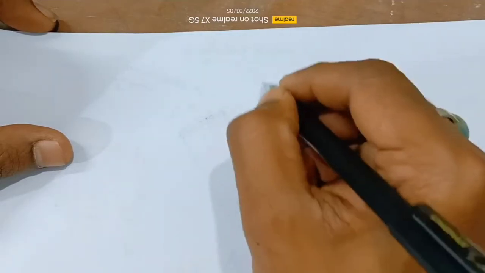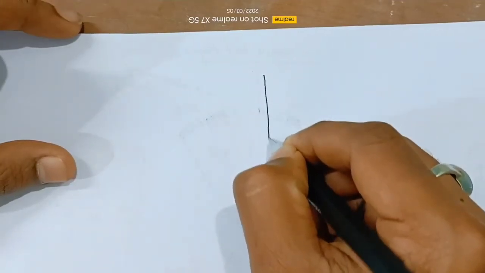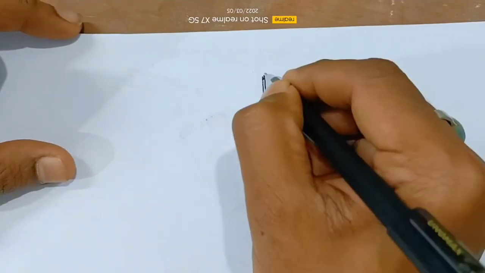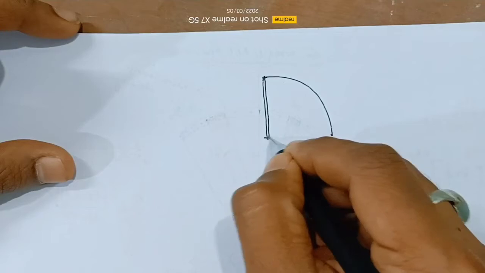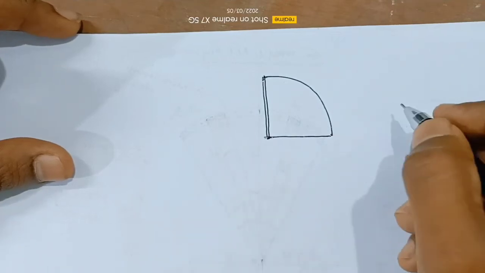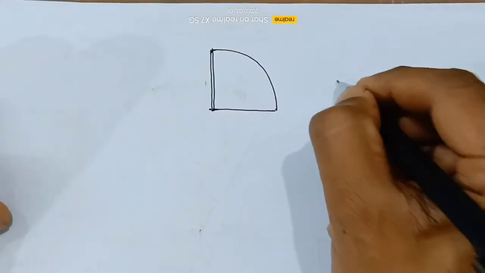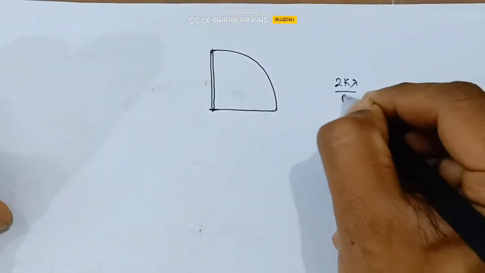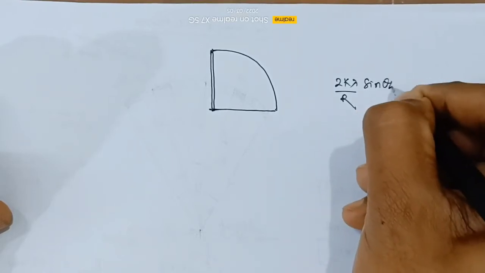If it is a semicircular arc or semicircular ring, one must be aware of how to approach this question. Let me move on to some other applications based on this. Suppose the question is given to you like this, a quarter arc like this. And we know the general expression is what? That is 2k lambda by r sin theta by 2.